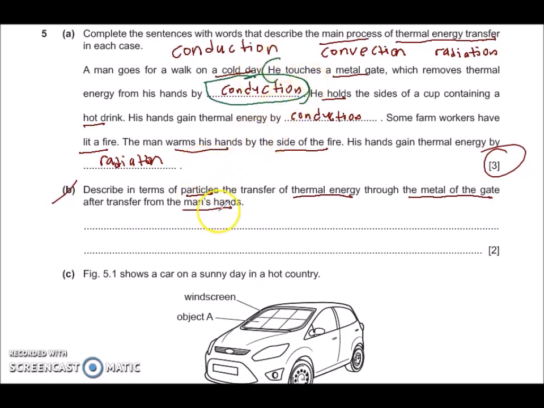Okay. So normally, when you have atoms over here, like in a solid, let's say this is a hot object. So here the heat energy will be transferred from one atom to another.